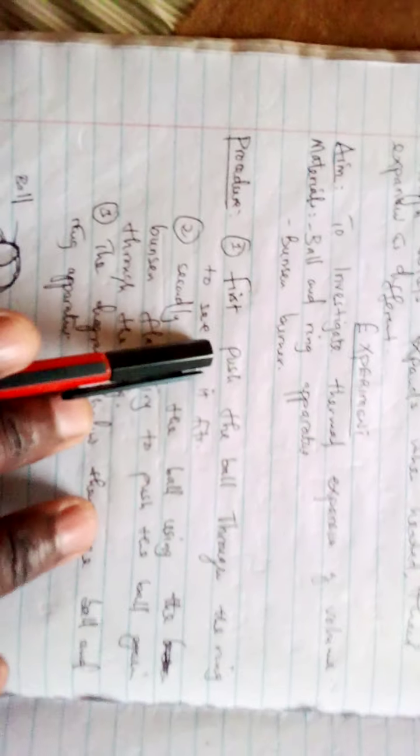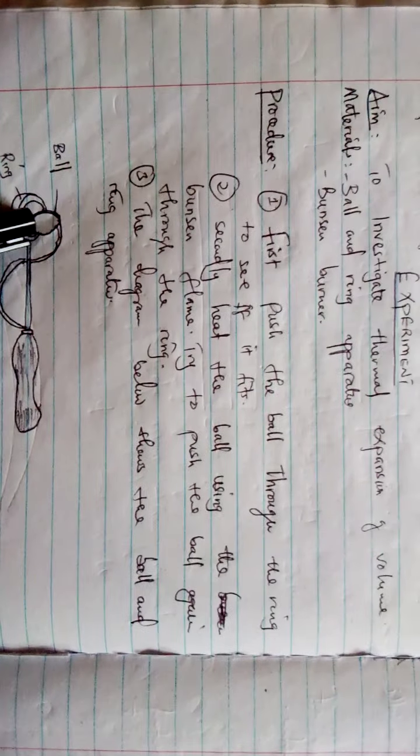So what you are going to do is first you push the ball through the ring to see if it fits. This is the ball and the ring. So before heating this ball, pass it. And then second, you heat the ball and try to pass it again, and then observe what happens. So you realize that at first, before heating, or at room temperature, the ball passes through the ring. Then after heating it, it fails to pass through. And after some time, it passes through.